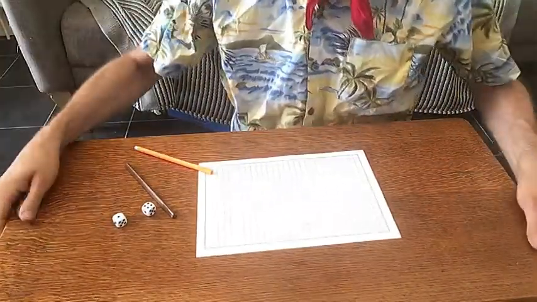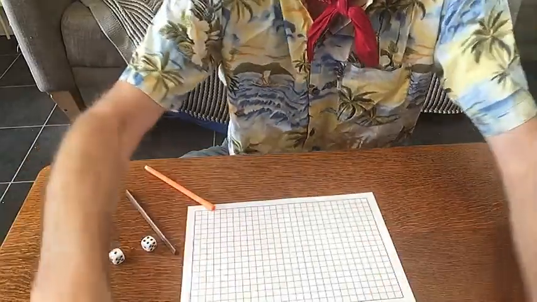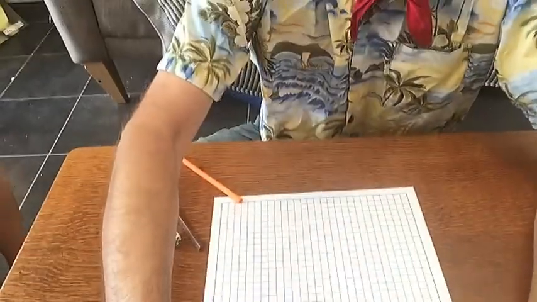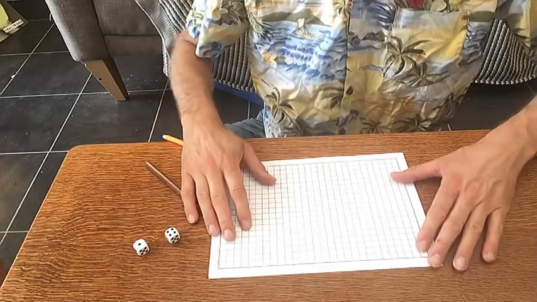Today we're going to do a game based on multiplication and times, but it's a game using arrays and it's called Claim Your Squares. So let's move this down. Okay, now hopefully you can see that we've got squared paper here.